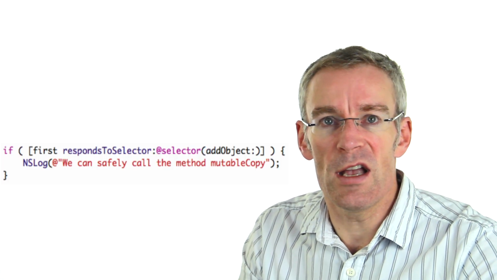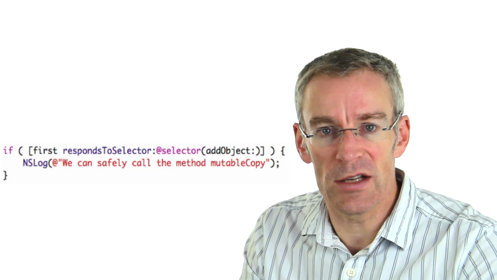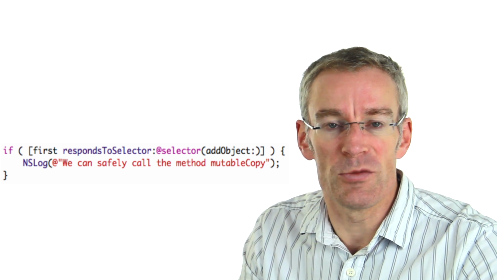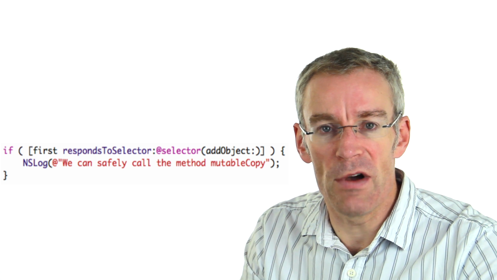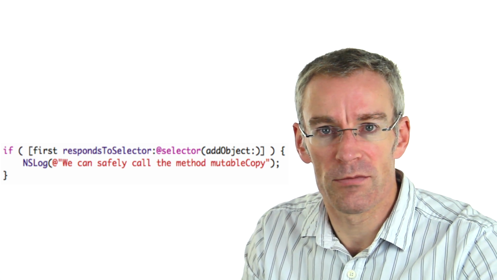The second important method is isKindOfClass. Now this is important because it determines whether the object belongs to the class or a subclass of it. So it's slightly more flexible than isMemberOfClass. The third method is to test whether it responds to a particular method. So we can say if it responds to selector addObject, then we know that the addObject method is supported by this object. So it's a very useful method to understand.